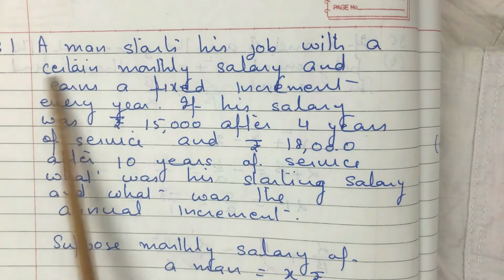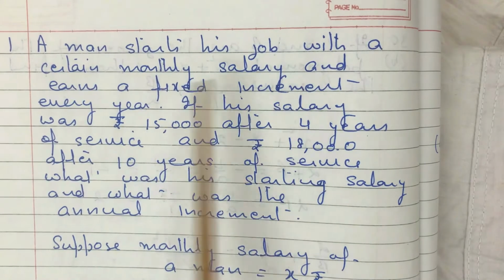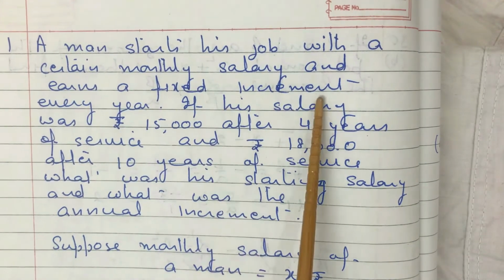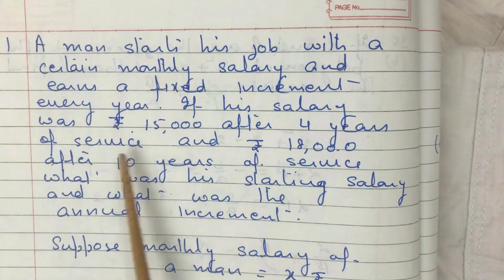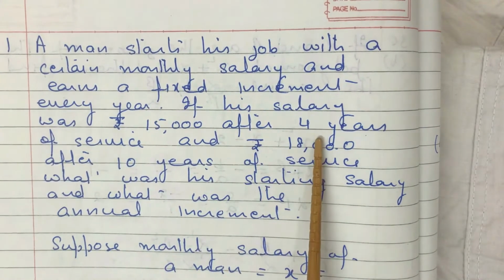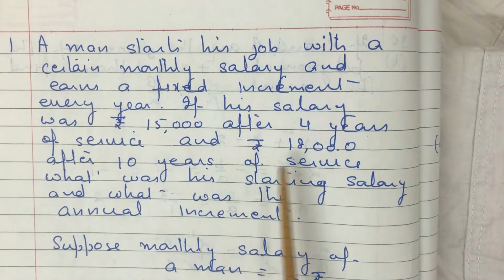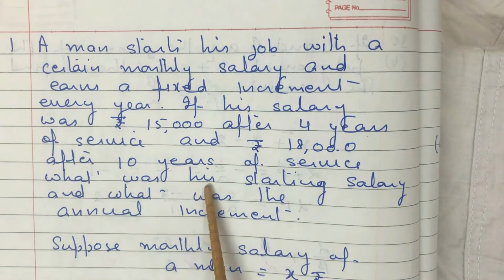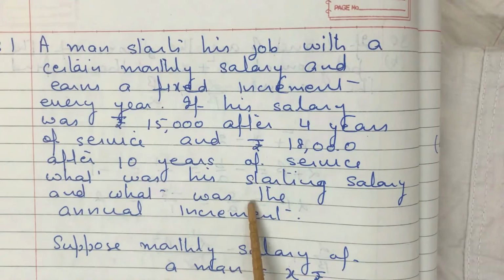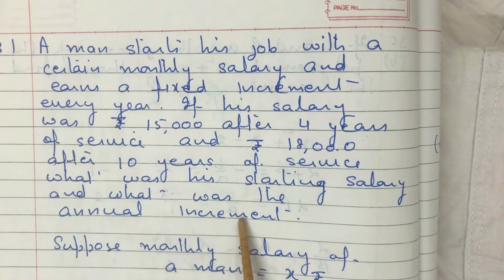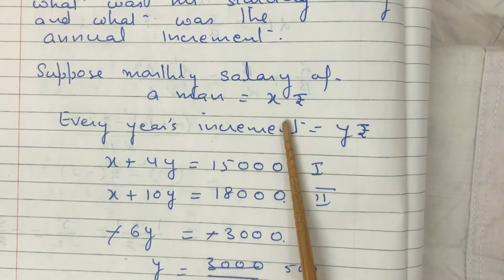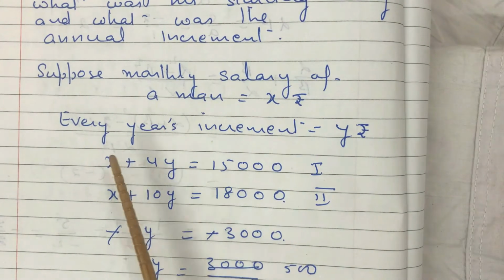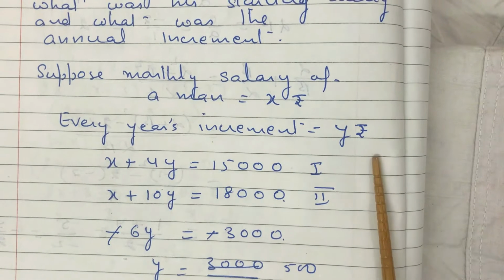Now 31st question. A man starts his job with a certain monthly salary and earns a fixed increment every year. If his salary was 15,000 after 4 years of service and rupees 18,000 after 10 years of service, what was his starting salary and what was the annual increment? Suppose monthly salary of a man is x rupees and every year's increment is y rupees.